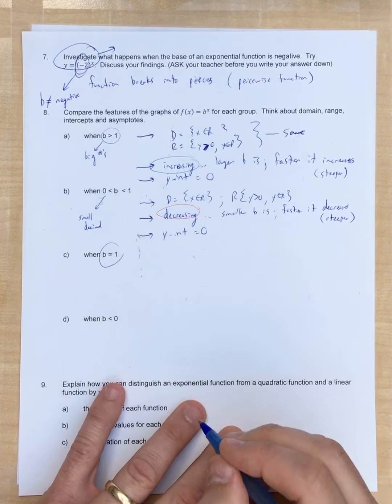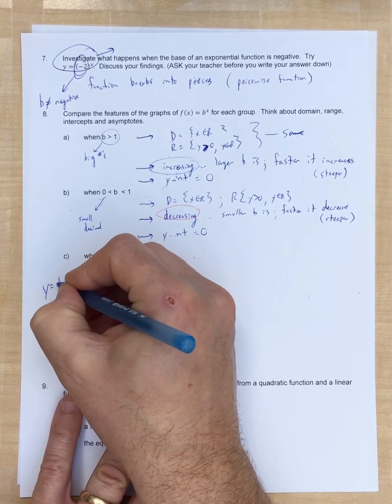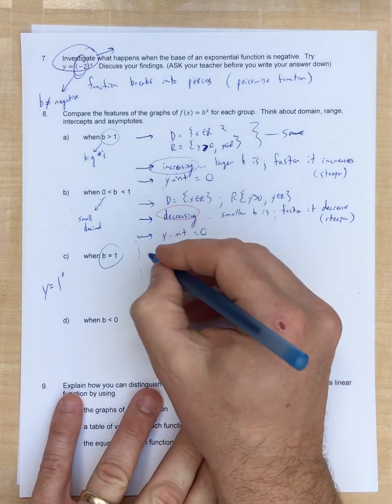Now, when b is equal to 1, we didn't do that. y is equal to 1 to the x. Well, think about that. Domain, first of all.